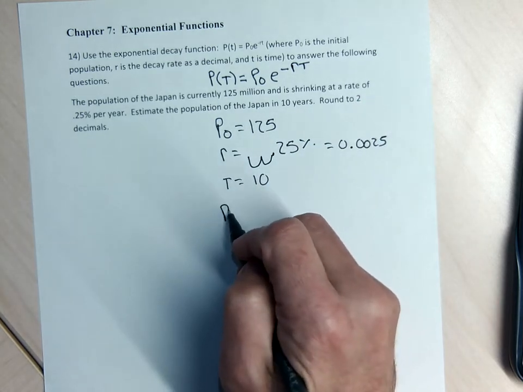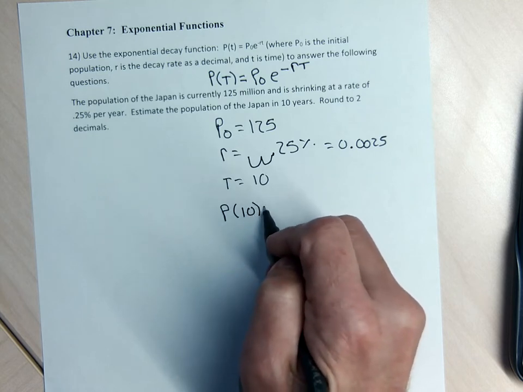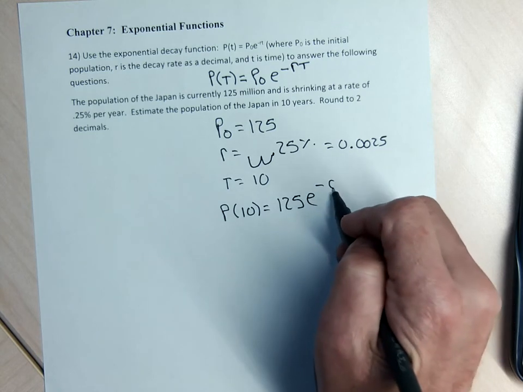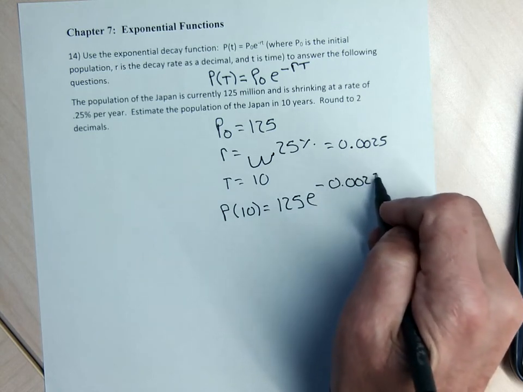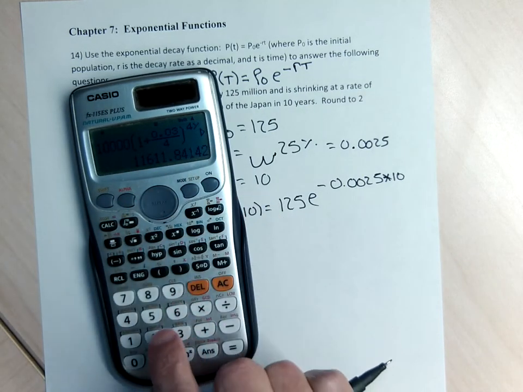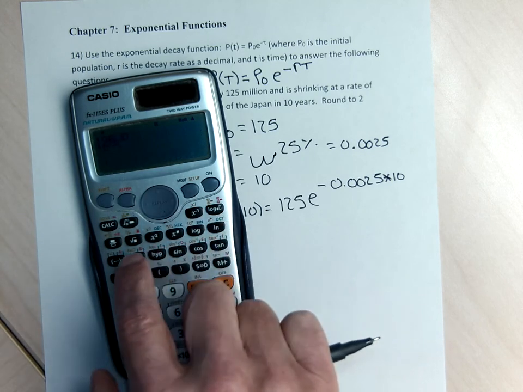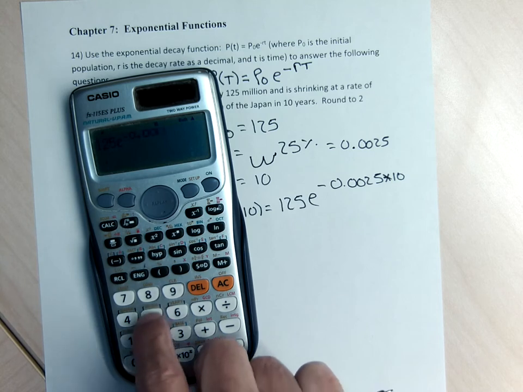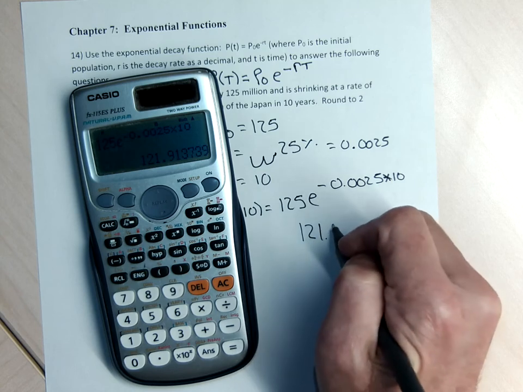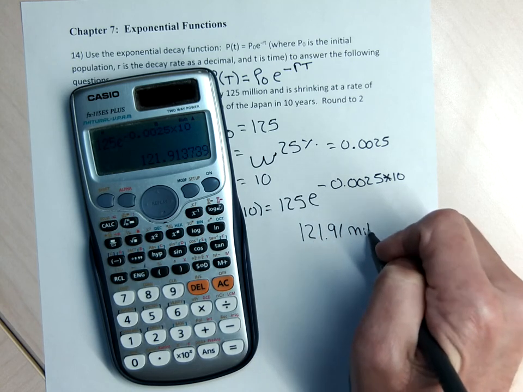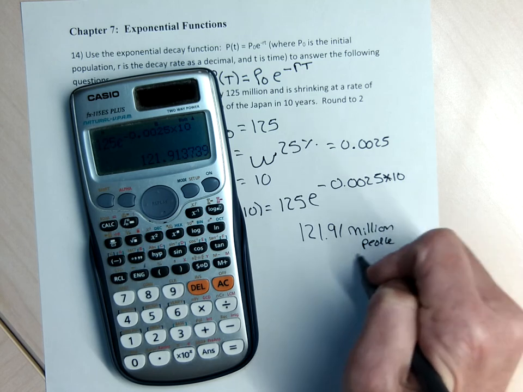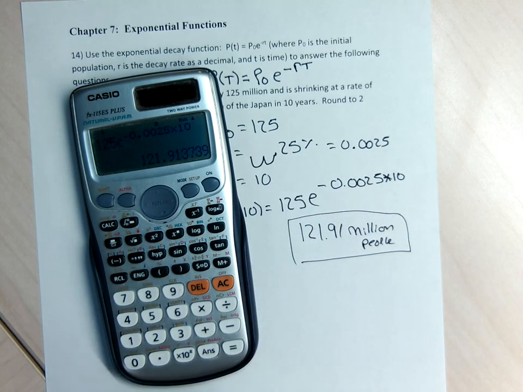So the population in Japan after 10 years can be estimated by the formula 125 million people times e to the negative 0.0025, which is the R, times 10. And then just mindlessly press buttons. 125, shift and ln, negative 0.0025 times 10. And it gives me 121.91 million people, just about 122 million people. And I don't need words. This would be completely adequate for an answer.